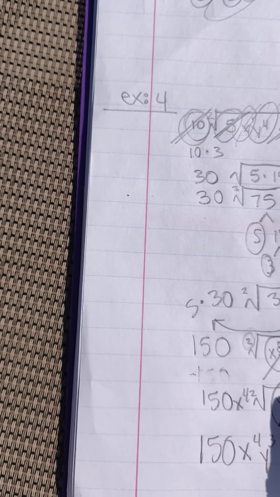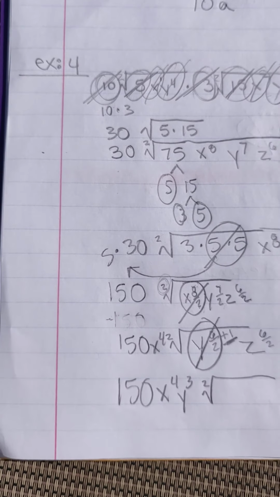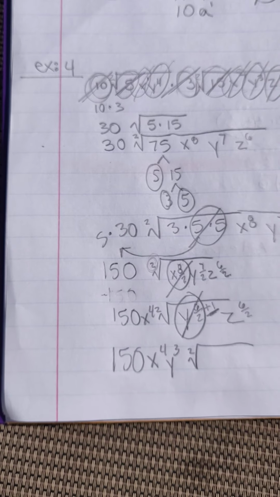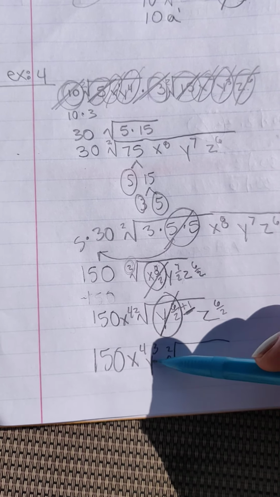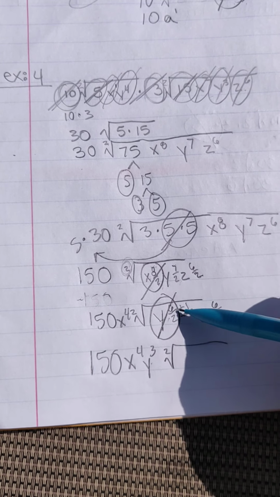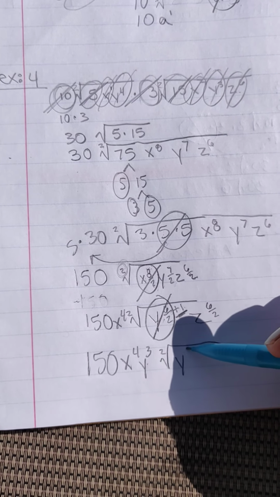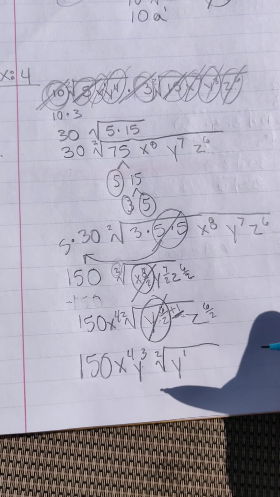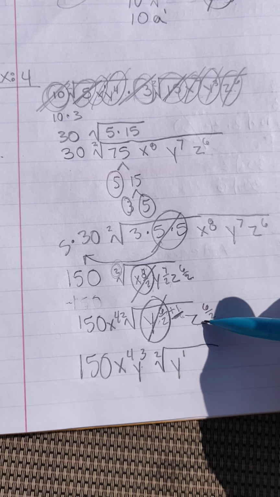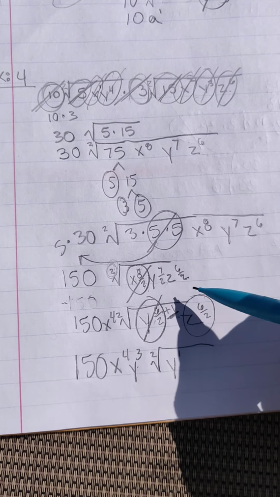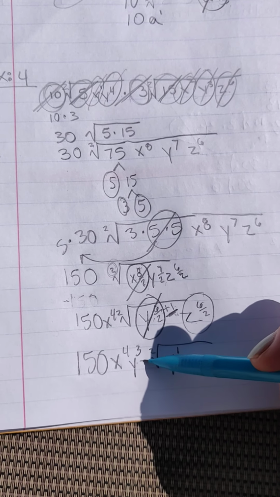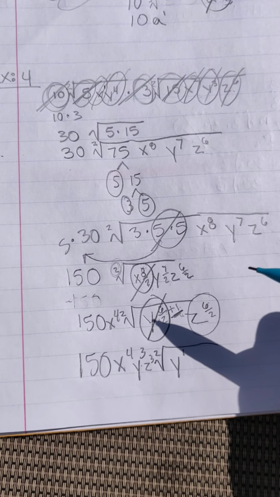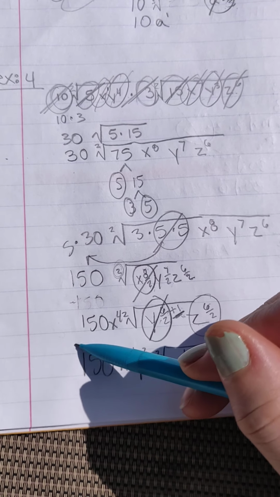That part's done, but I have 1 left right here. Ooh, can we see? Yes. Okay, now we can. So I did 6 divided by 2 was 3, so I had y to the 3rd plus 1. So I have y to the 1st because there's 1 left right here. Now I have my z, and z to the 6th power divided by 2 is 3. So I have z to the 3rd. There is my final answer.